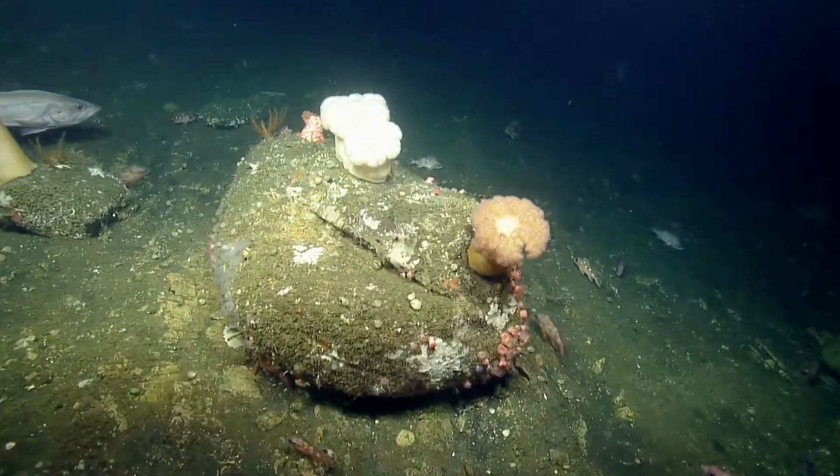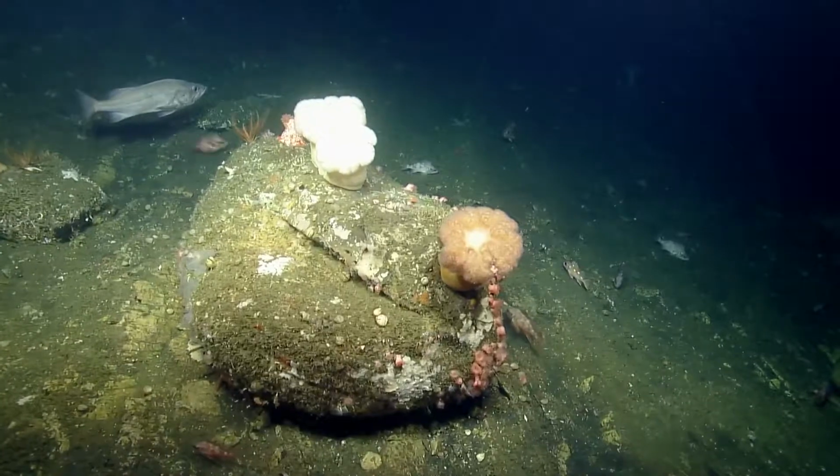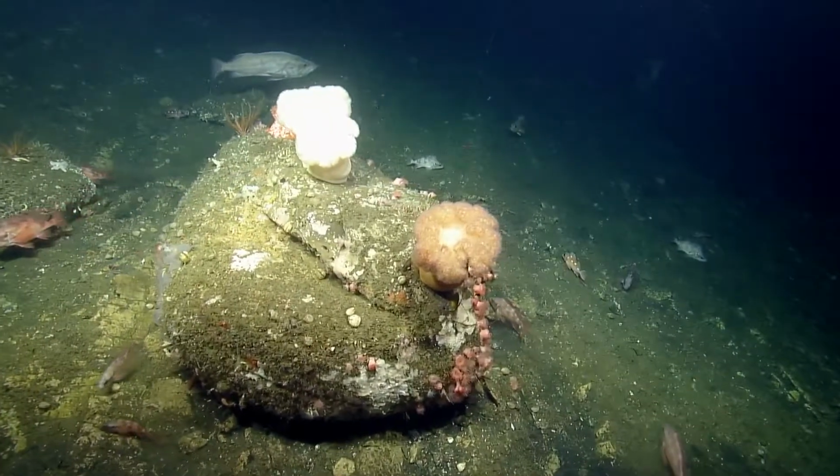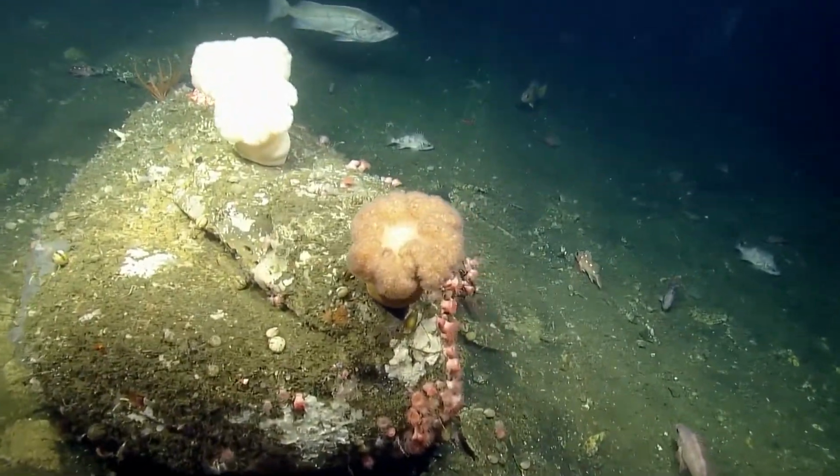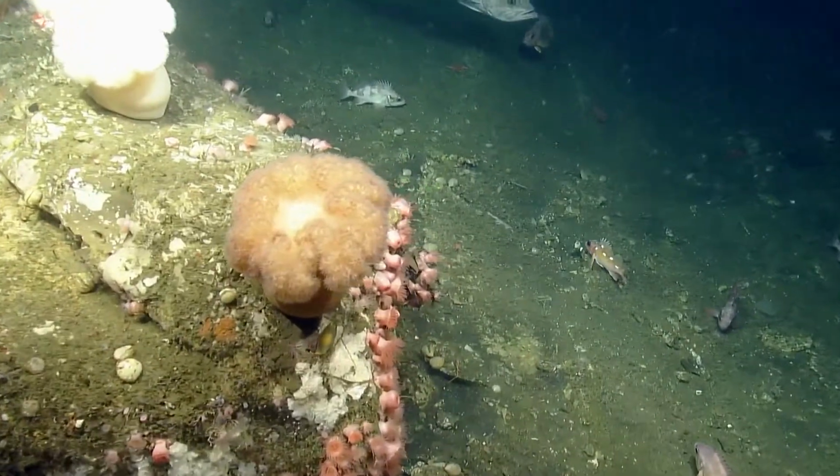Look at the side of that rock with all those. That might be zoanthids. I thought maybe it was cup corals at first, but I think it's zoanthids. Yeah, copy. Coming around.